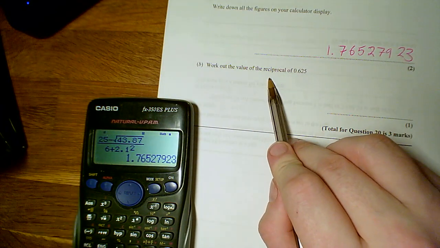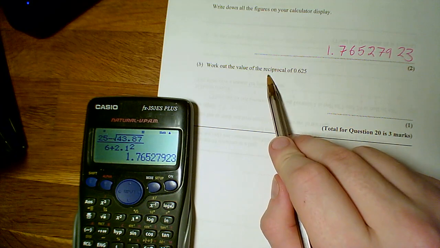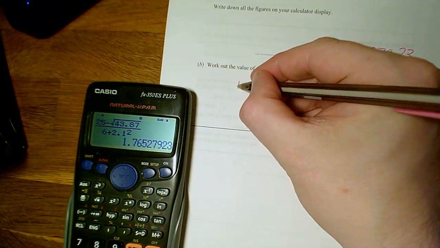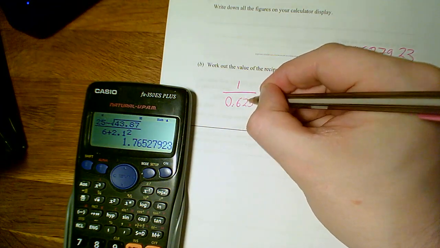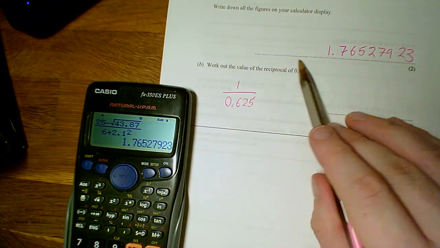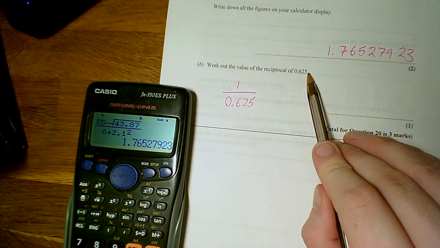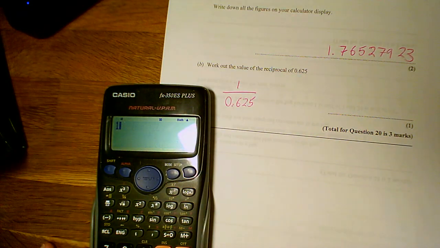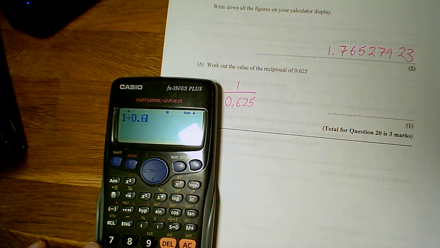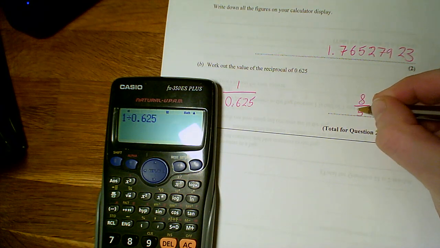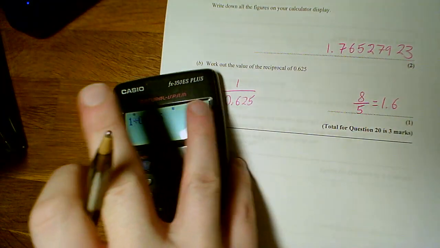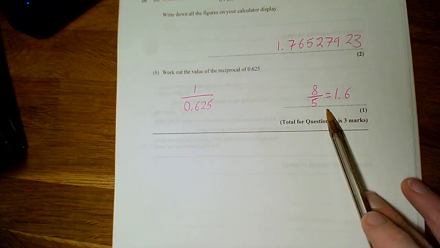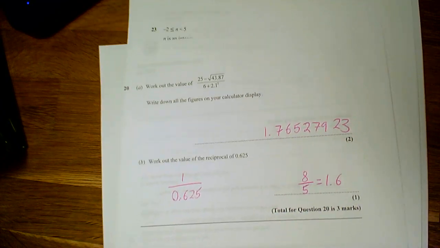Okay, reciprocal, something that very few people remembered. The reciprocal of a number is 1 over it. 1 over 0.625. The reciprocal of 10 is 1 over 10. The reciprocal of 2 is 1 over 2. The reciprocal of 0.625 is that. So 1 divided by 0.625 gives me 8/5. You can write it like that, or you can write it as 1.6. Both get you both marks. Don't bother writing both like I have there. I'm just writing that because I know a lot of you can look at this.